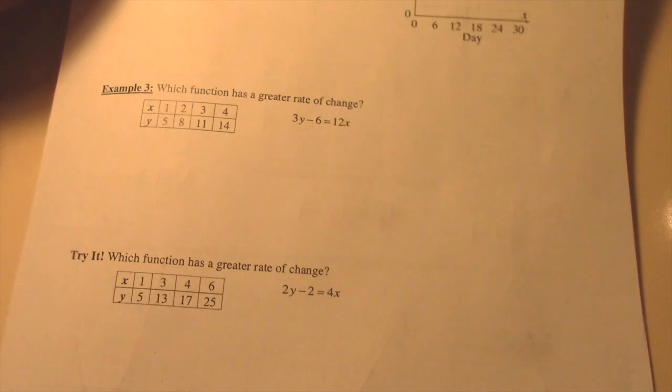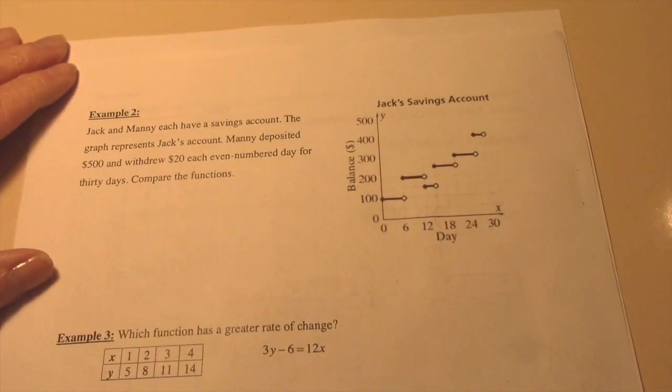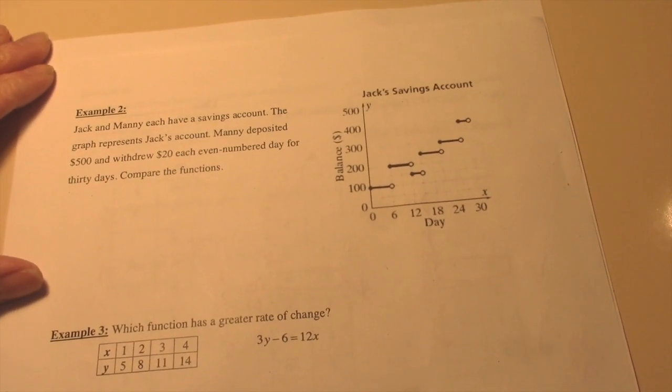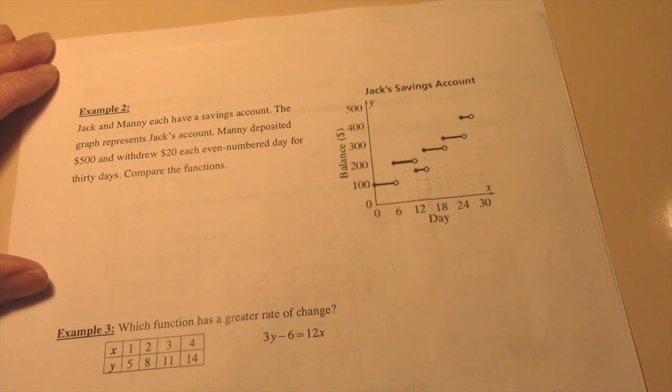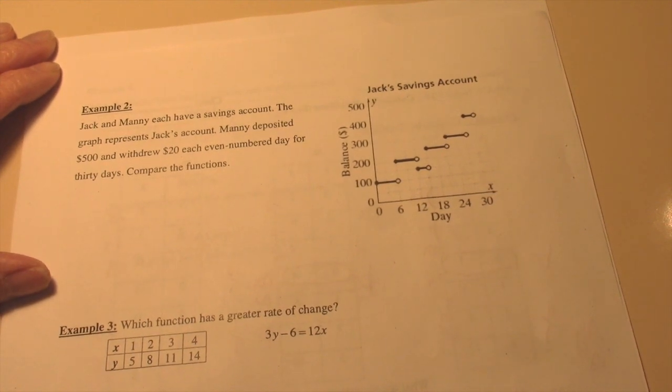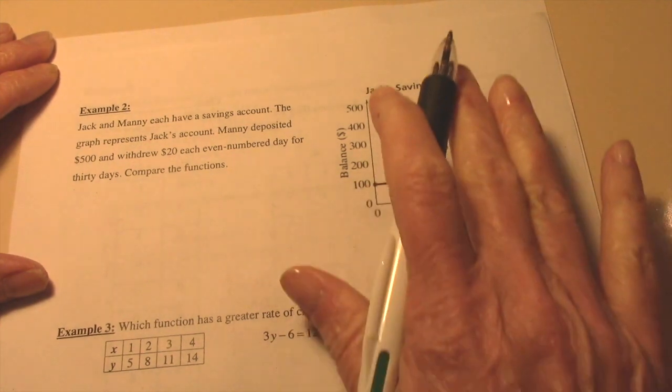Let's try the back. Again, sample test questions. Example 2. Jack and Manny each have a savings account. The graph represents Jack's account. Manny deposited $500 and withdrew 20 each even-numbered day for 30 days. Compare the two functions. So we've got Jack's account is over here.